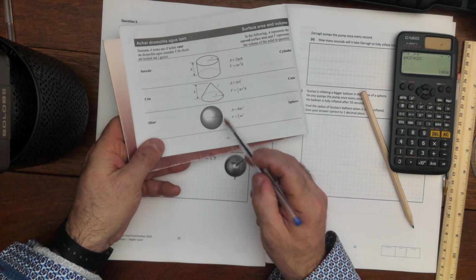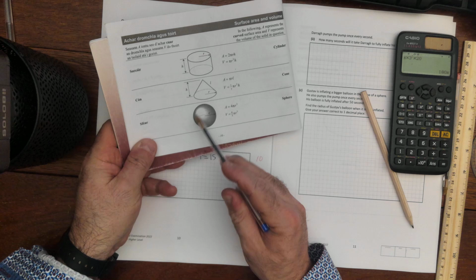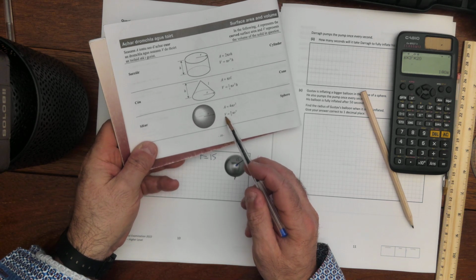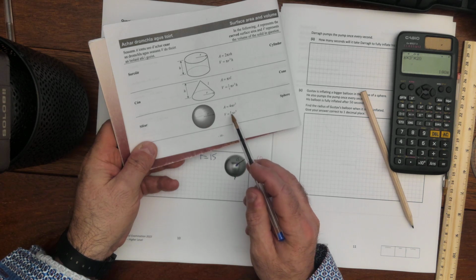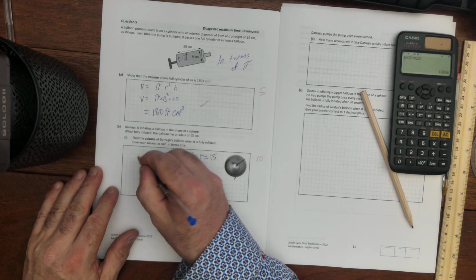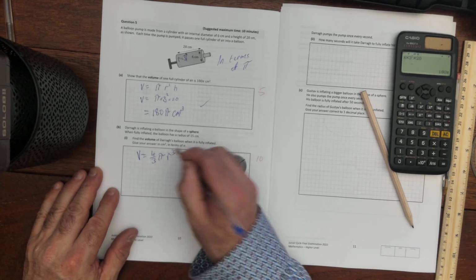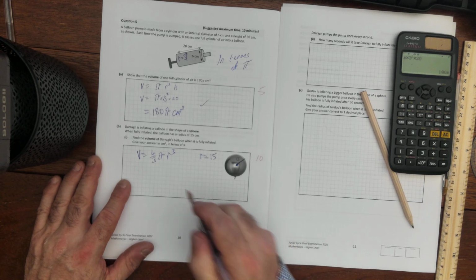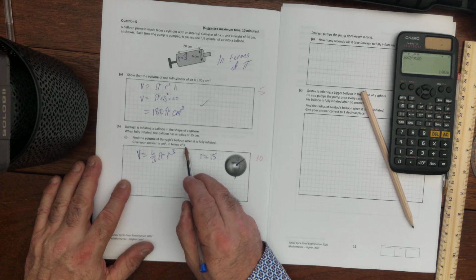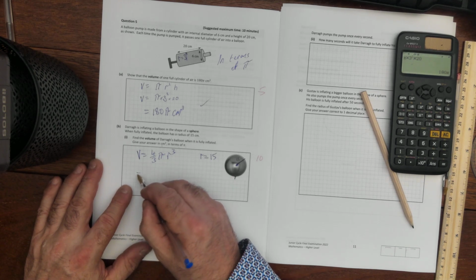And the bottom thing here represents a sphere. Our formula for the volume of a sphere is 4 over 3 pi r cubed. Okay, we write the formula down. 4 over 3 pi r cubed. So we have to calculate. It said give your answer in terms of pi, in centimeters cubed, and these are centimeters. So we're just good to go here.